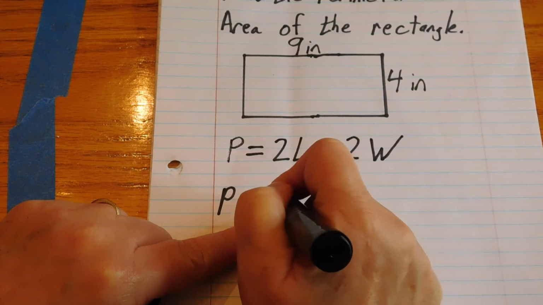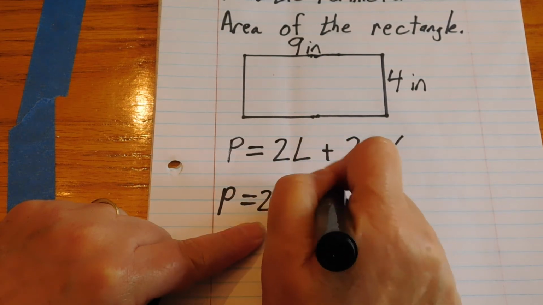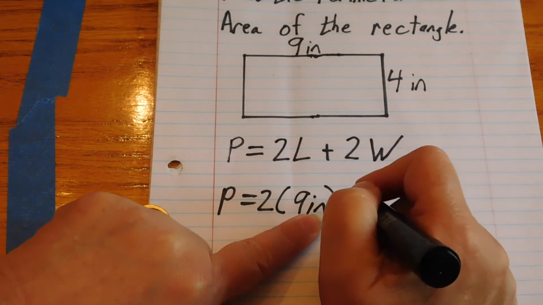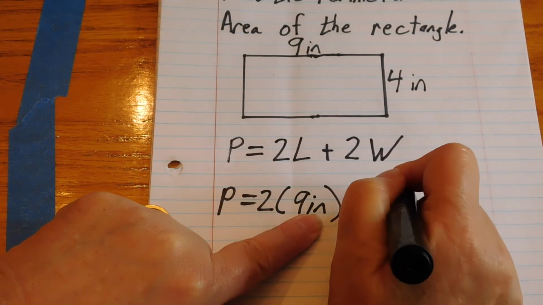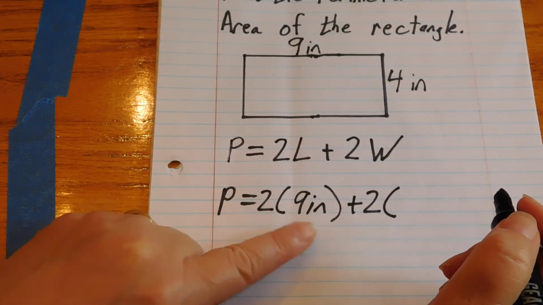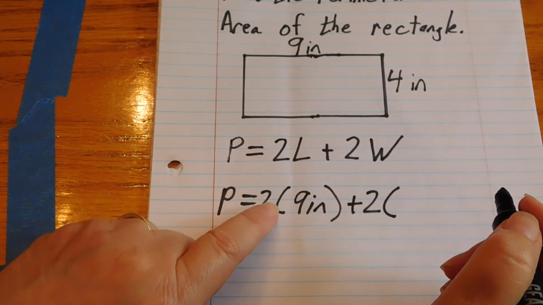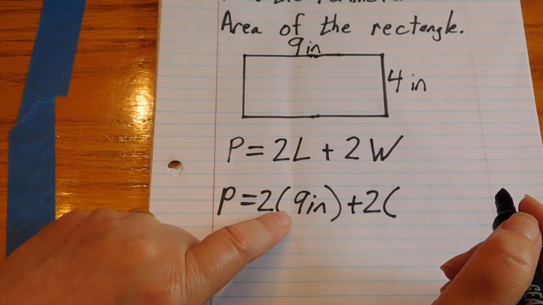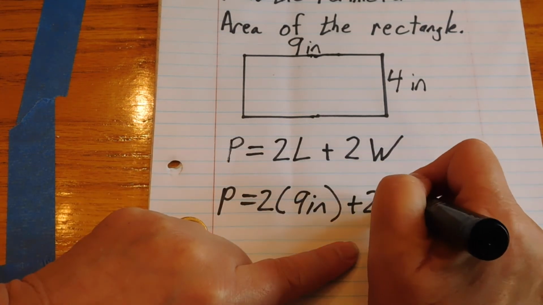It's 2. The length is 9 inches. You put in the amount and the units. The units are inches, plus 2. And by putting parentheses in, we don't even have to put a times sign, because if you have a number and then something in parentheses, it automatically means times. W is 4 inches.